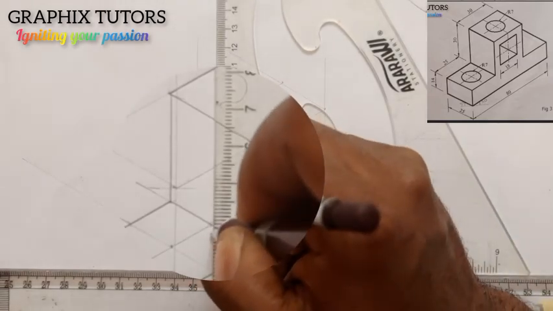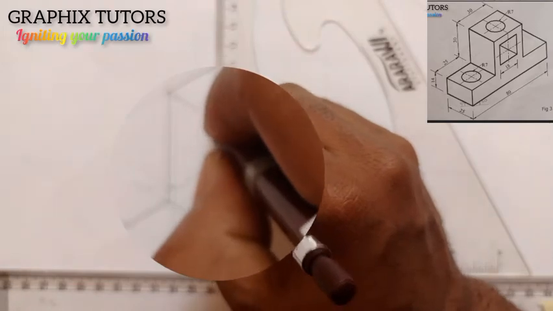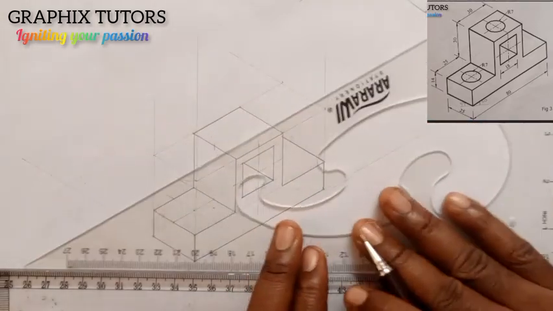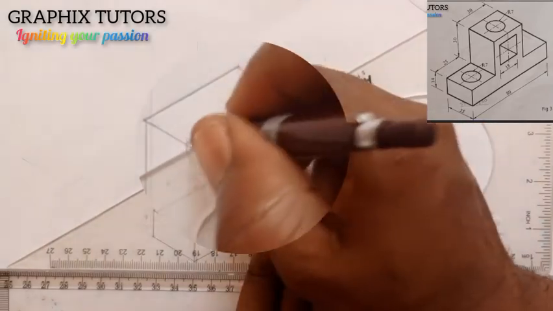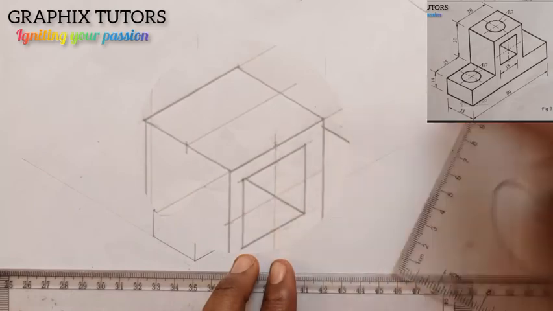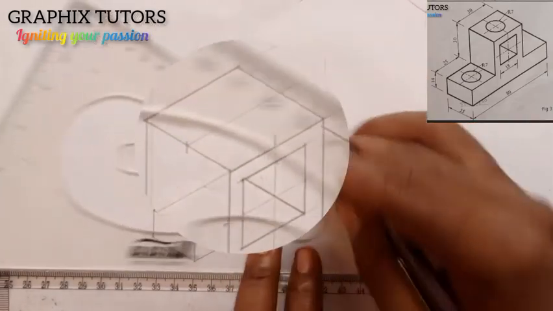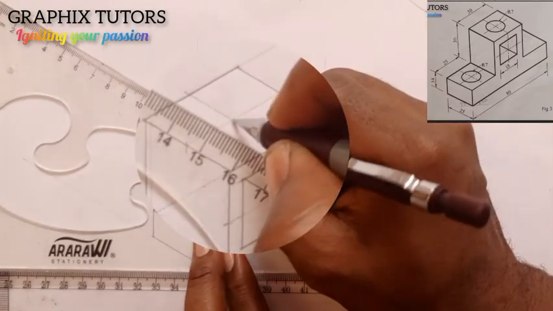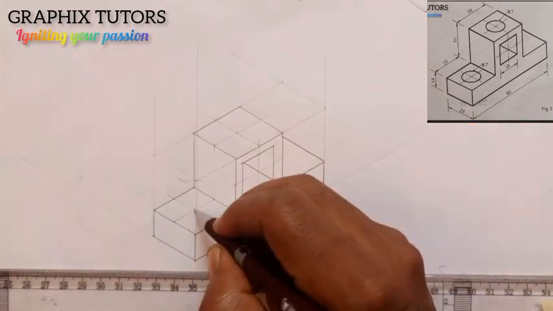I might not just draw a line. I'll just mark at this point. This is 12.5, right? And I'll just roll it closely. This is the center of this. We already have the center of this, which is this. So I'll just close it up. So this will have faint line. This is the center here, and this is the center here.